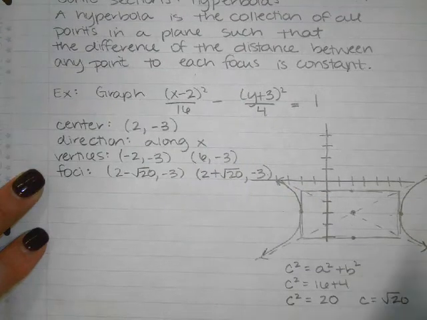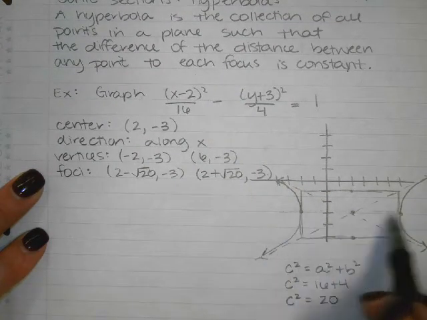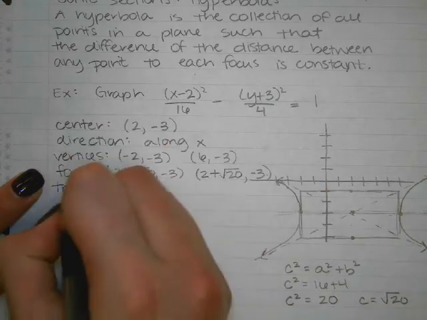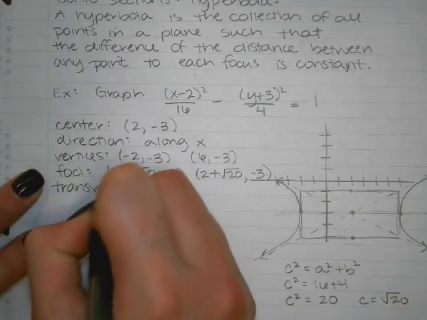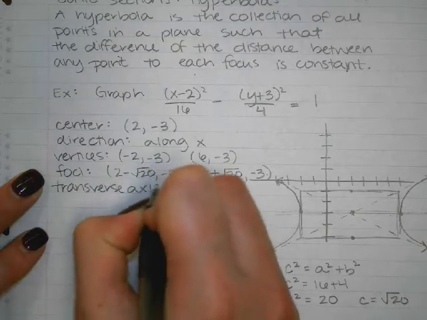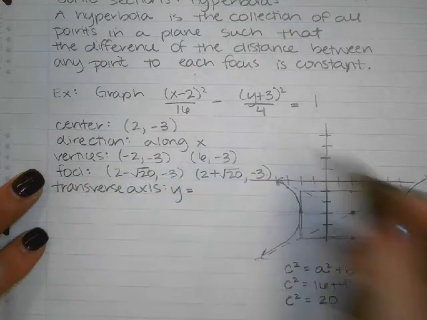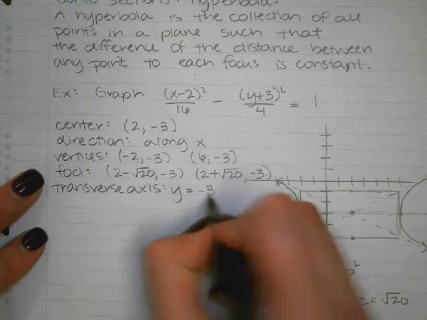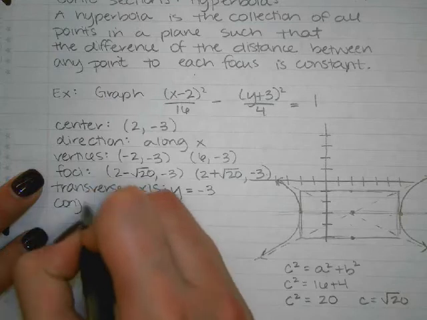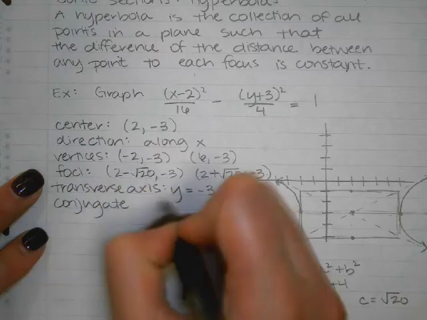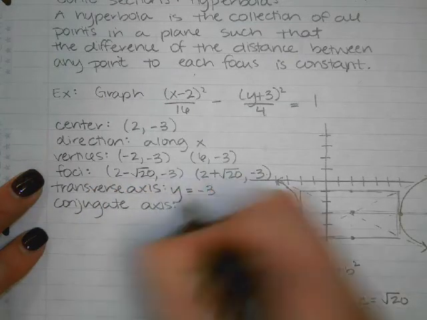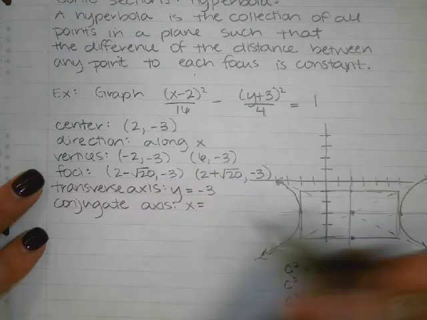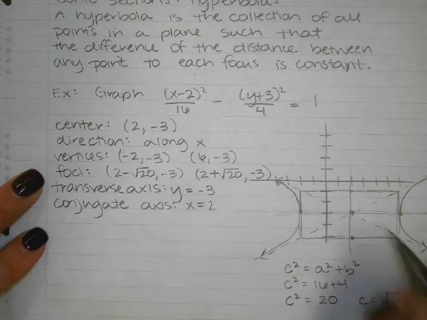All right, the transverse axis goes right through here. It cuts those curves in half. And that's a horizontal line, so it goes right through the center, and so it's y equals -3. The conjugate axis is a vertical line that goes straight through the center, so that's x equals, and that'd be x equals 2.